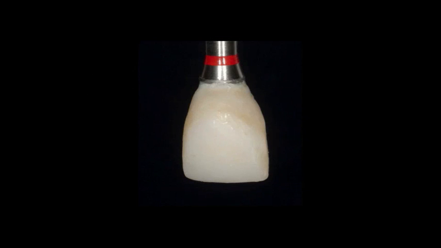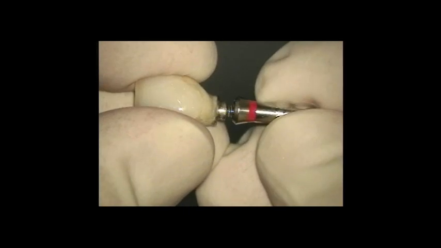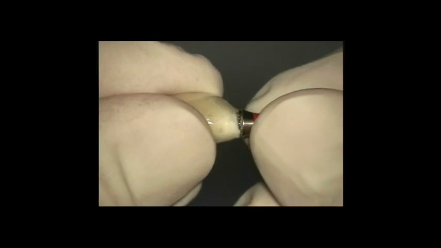Basically, we take the provisional crown, we screw it onto an implant analog. So here I am screwing it onto the analog.